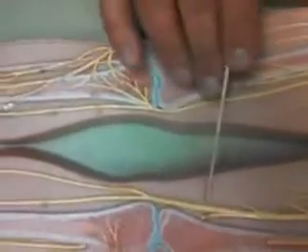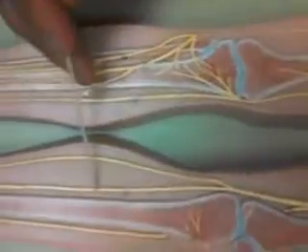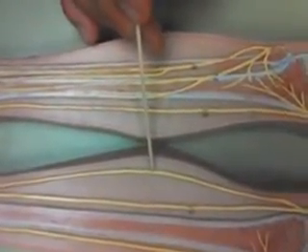This one right here is the common peroneal or the common fibular. Common means it's going to split. Splits into the deep fibular or the deep peroneal and the superficial fibular or the superficial peroneal.